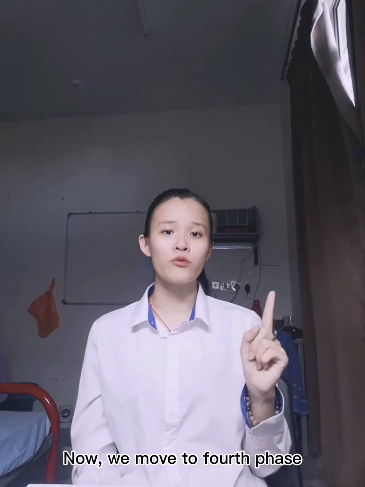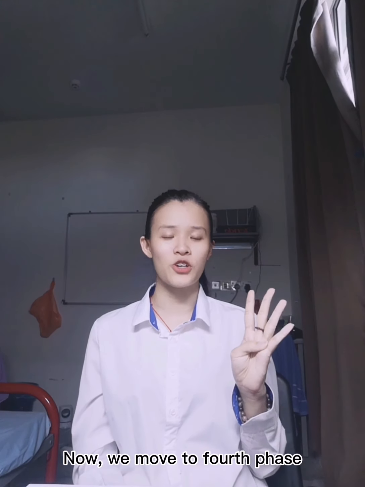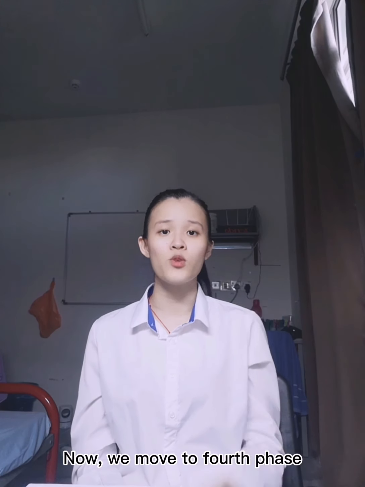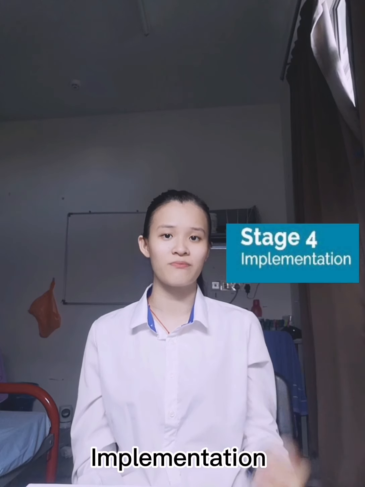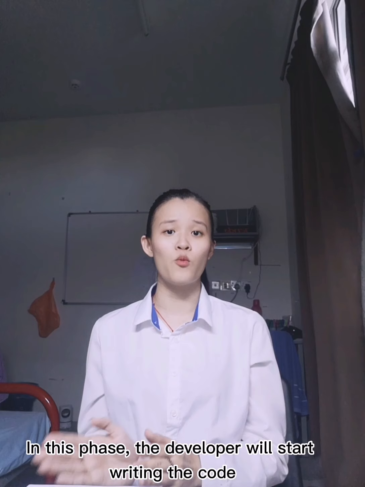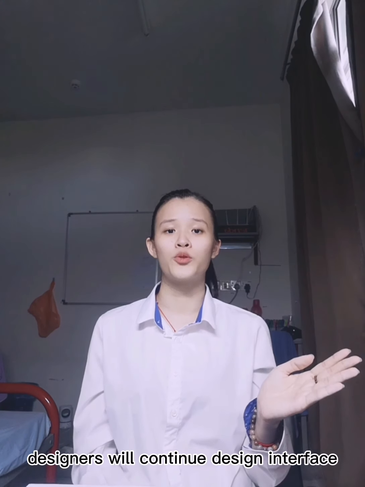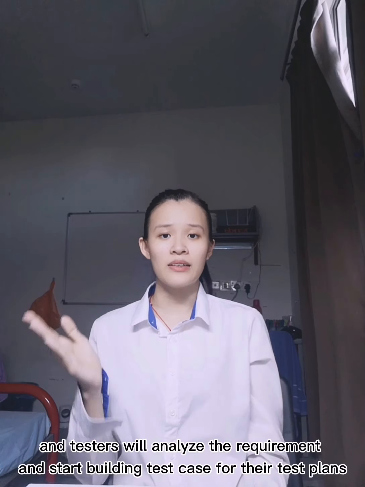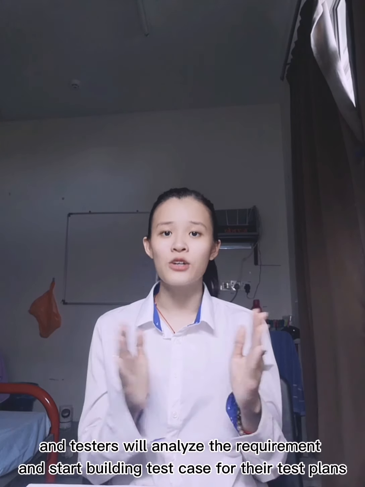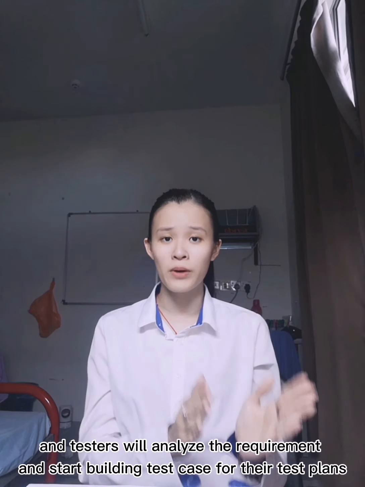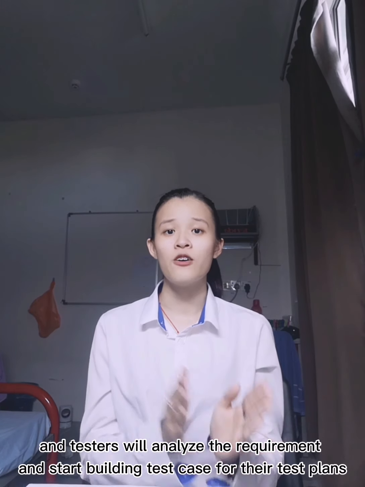Now, we move to the fourth phase, which is the implementation phase. In this phase, the developer will start with coding. The designer will continue to design the user interface, and the tester will analyze the requirements and start to build the test cases for the test plans.